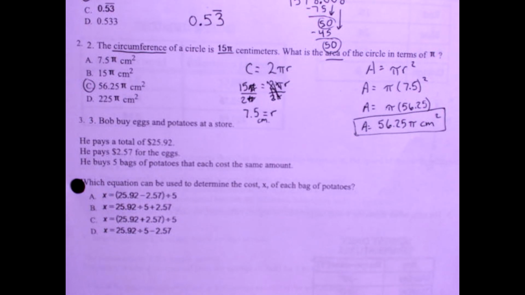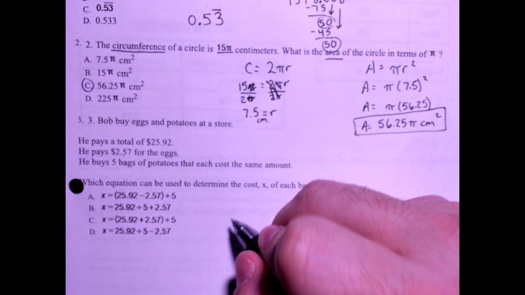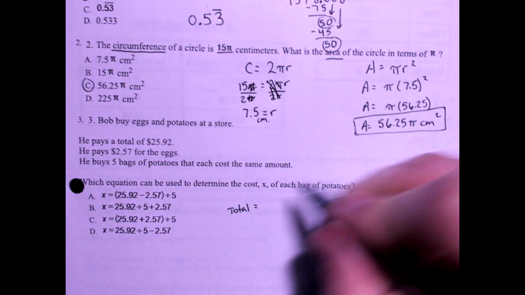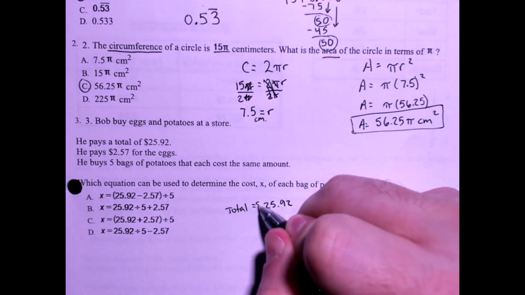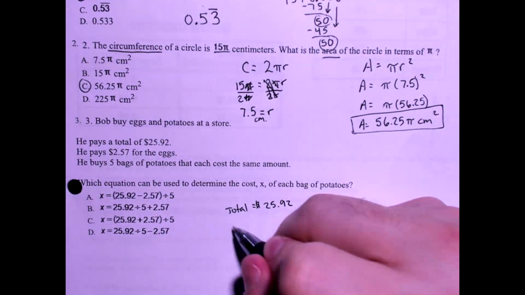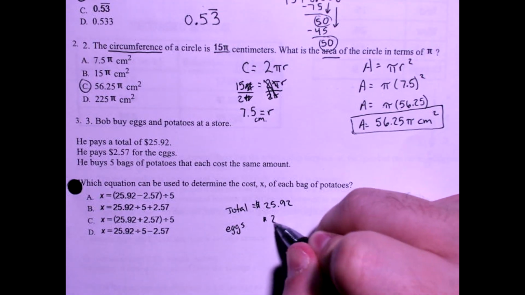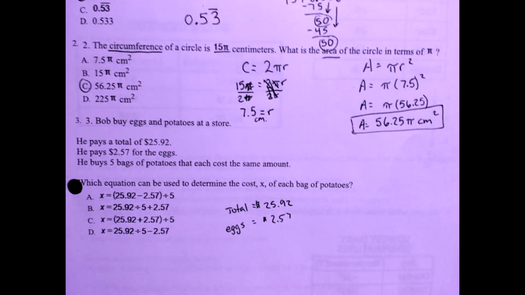So let's think about this reasonably. Let's think about this as if we were at a grocery store buying this stuff, okay? We know that our total money spent, the total cost of our entire bill, is $25.92. And we know that those eggs cost $2.57. We're not concerned with the eggs, though.